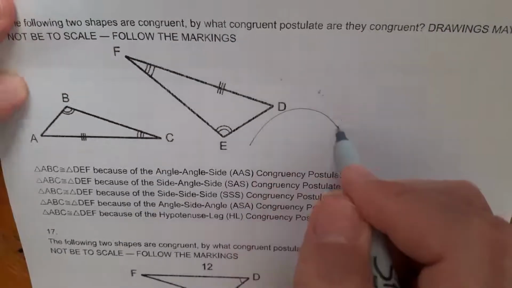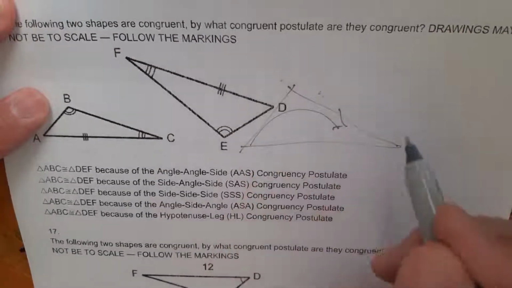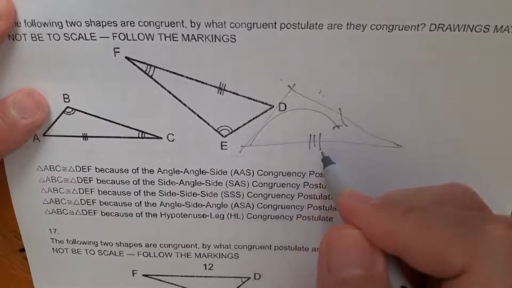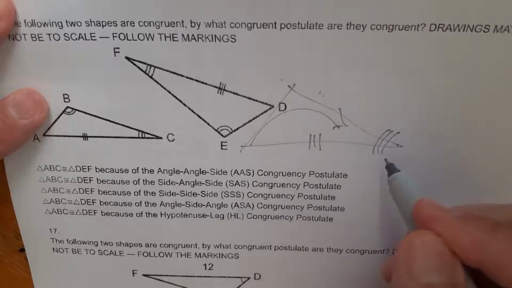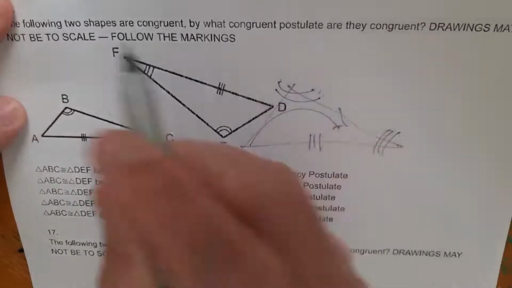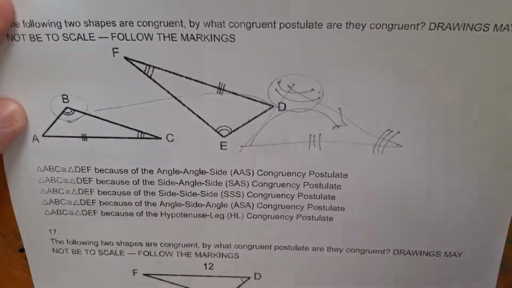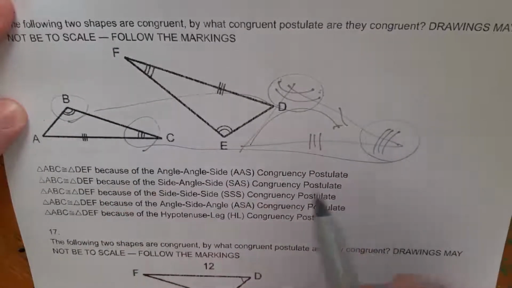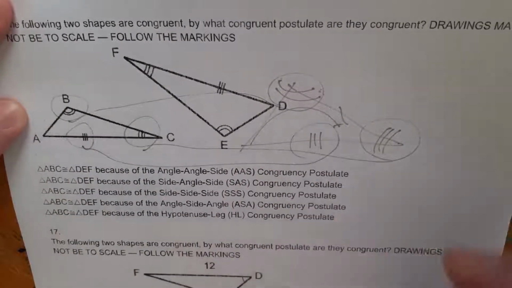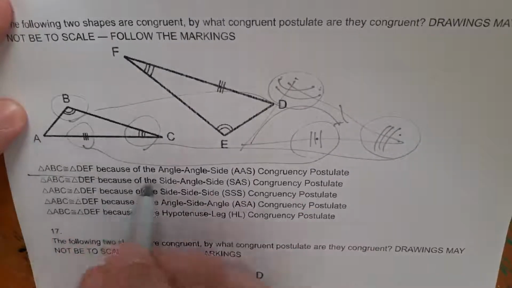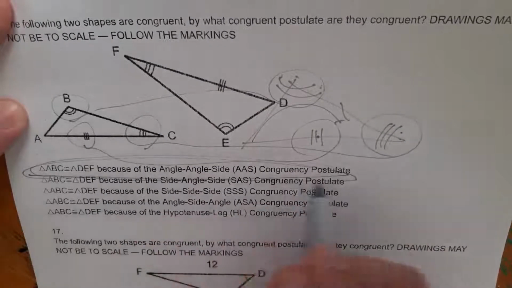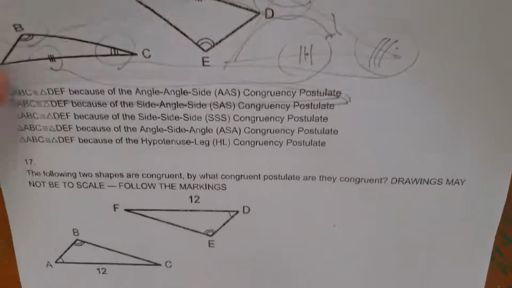All right, rotate this one. So what do we got? This is 1, 2, 3. This is 1, 2, 3. And this goes 1, 2. Is this 1, 2? Yeah, that's corresponding. Is this 1, 3? Yes, that corresponds. Is this 1, 3? Yes, that corresponds. Angle, angle, side congruency postulate. That's why they're congruent.